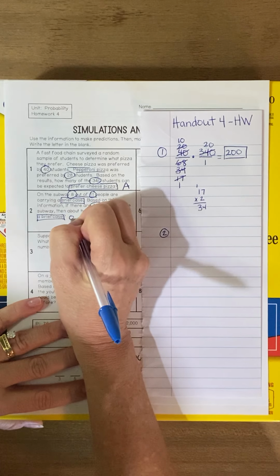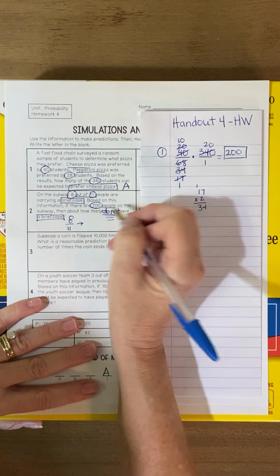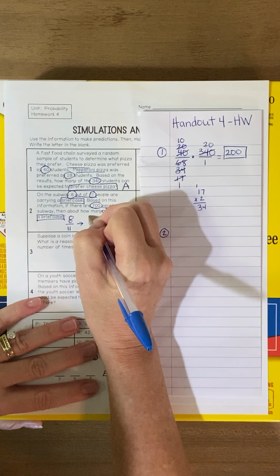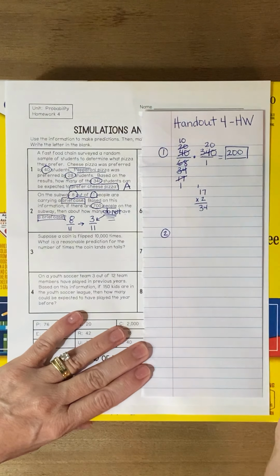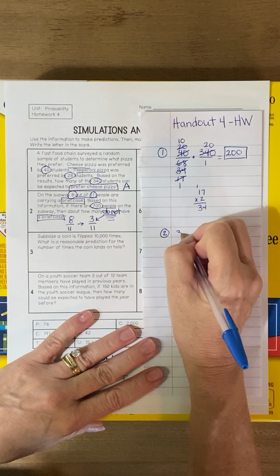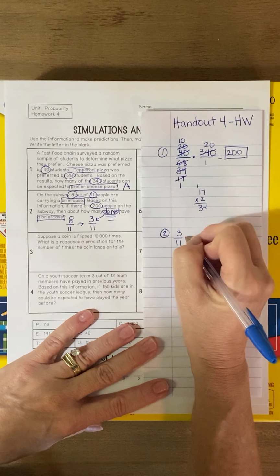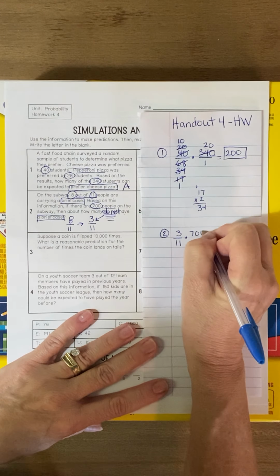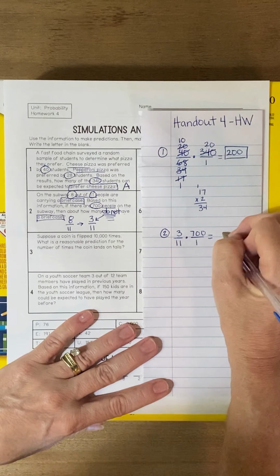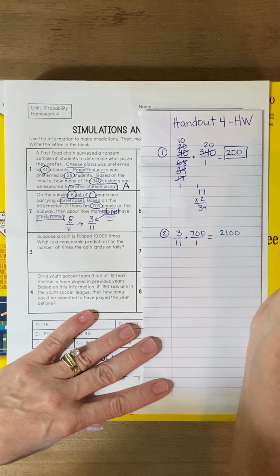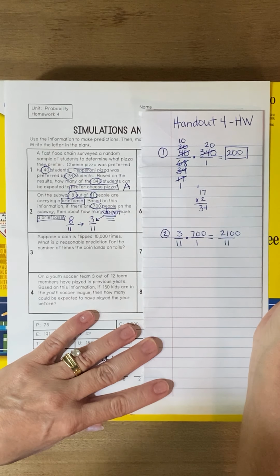Okay, so if 8 out of 11 have a briefcase, then the rest did not. So out of the 11, that would be 3 that do not have a briefcase, and that's the number we want to use. So over here, I'm going to say, all right, so 3/11 of the people do not have briefcases. So to make my prediction, I will say that out of the 700, 3 times 7 is 21. So that's 2,100. And 11 times 1 is 11.